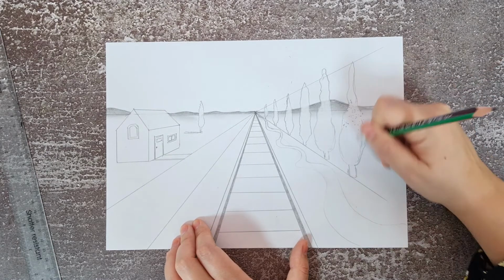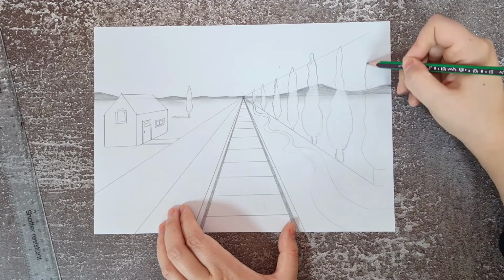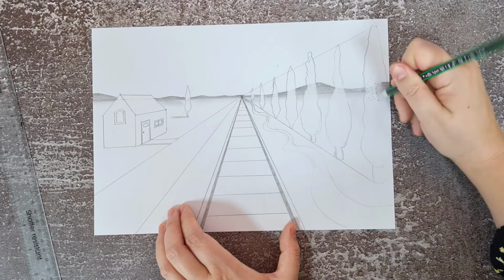As long as your trees get larger and more spaced apart, the closer they come to the eye, that is how to do it correctly in a one-point perspective.